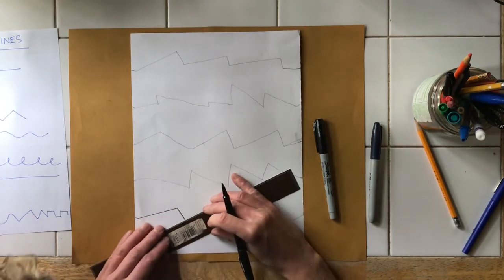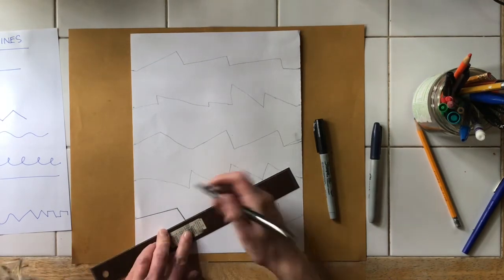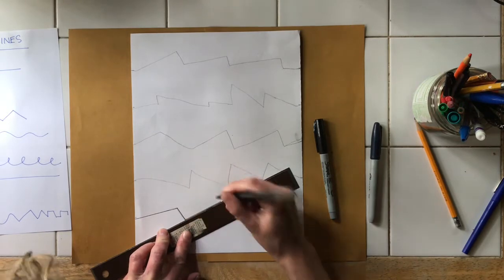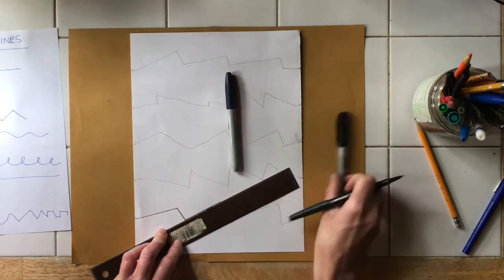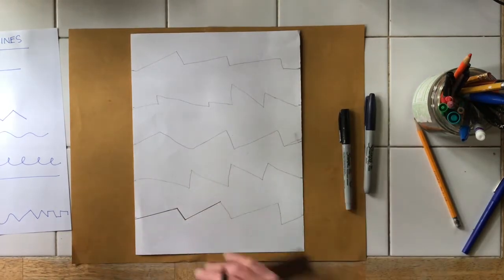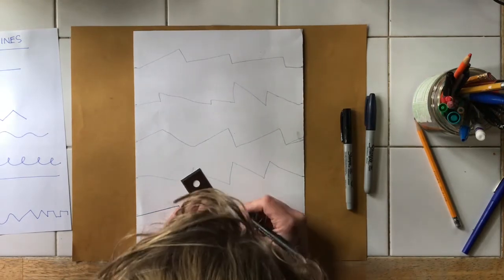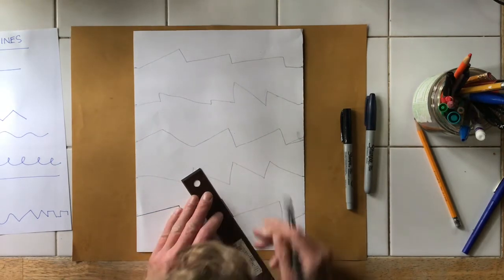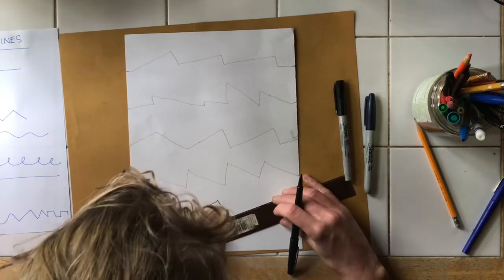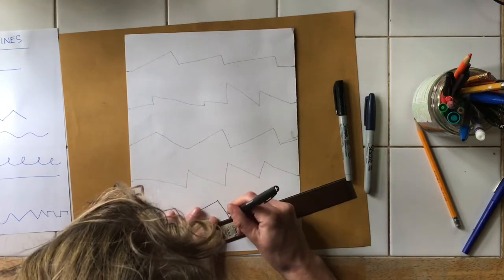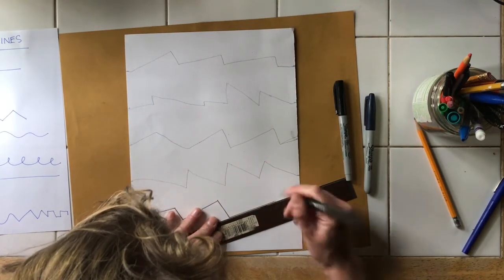I have a skinny tip here, but I actually think a thicker tip would work better, like regular size, like this style. However, I'd rather use black and dark blue. So sometimes you just gotta do with what you have. That's something that artists are awesome at.